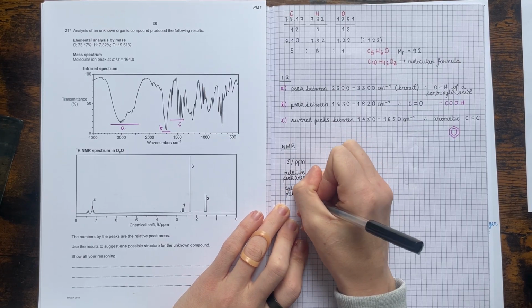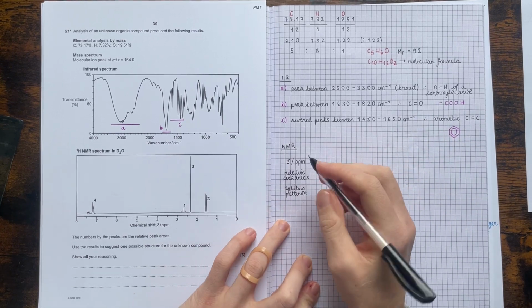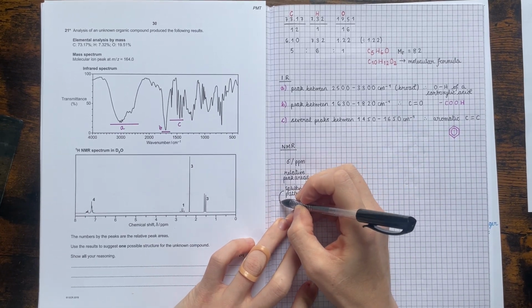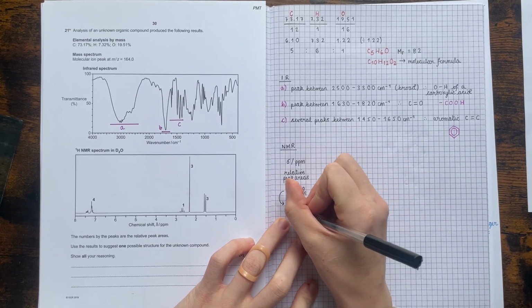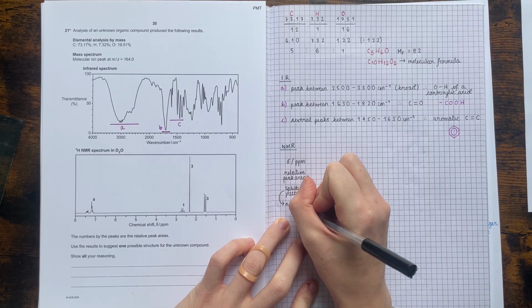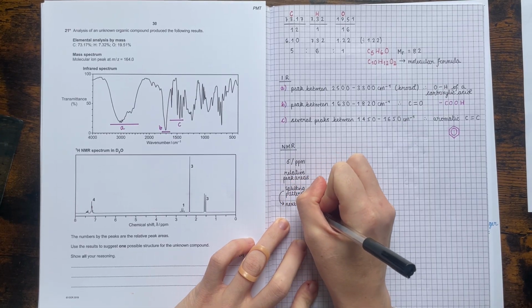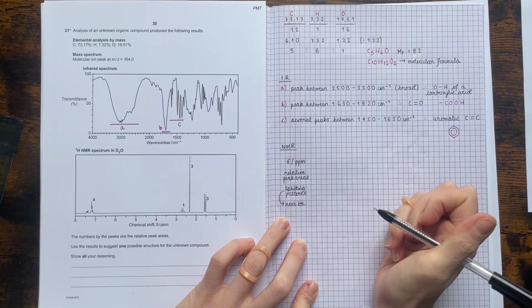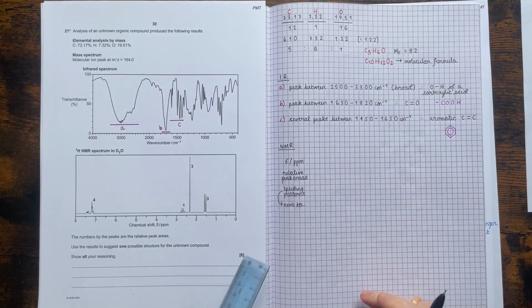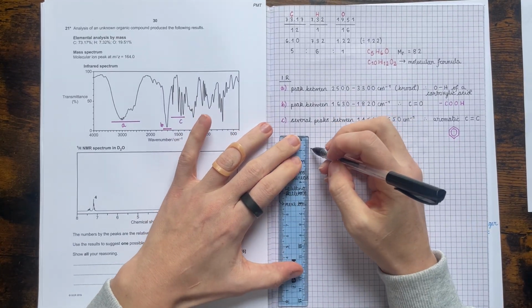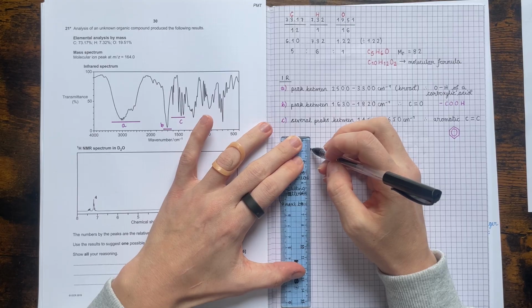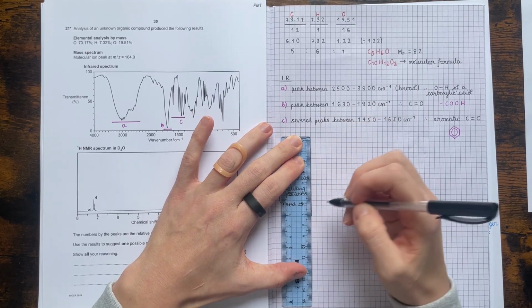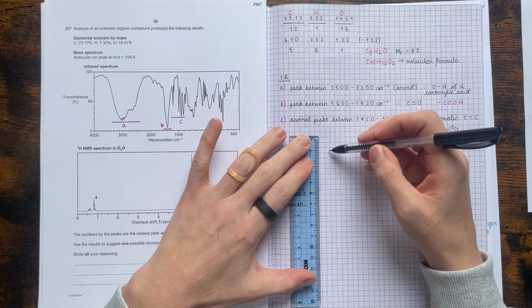And then anytime I have splitting patterns, I always then use those splitting patterns to determine how many neighbouring hydrogens there would be, and I always write that in a separate row, underneath, like so. Now we've got 4 different peaks, so I'm then gonna make a table for that.